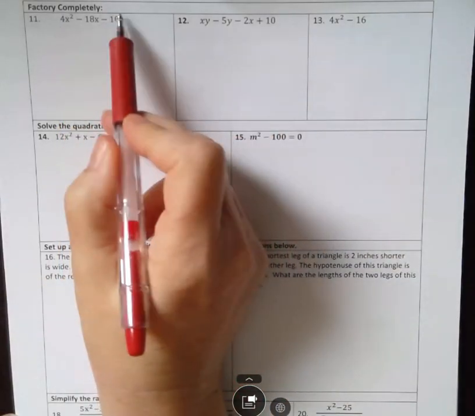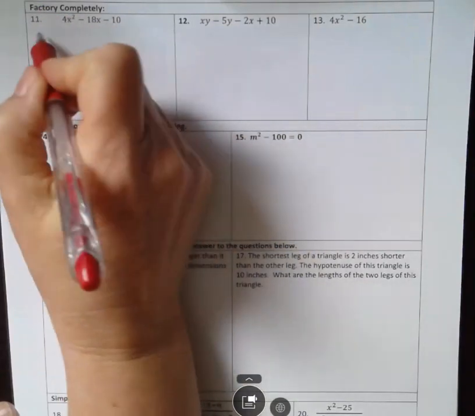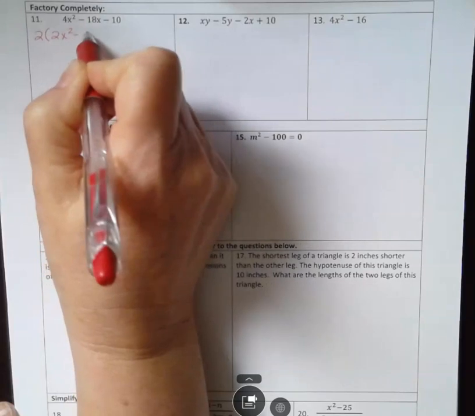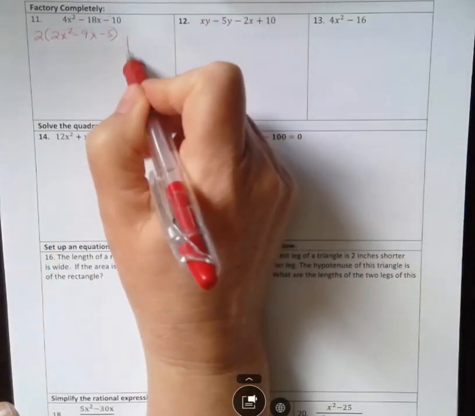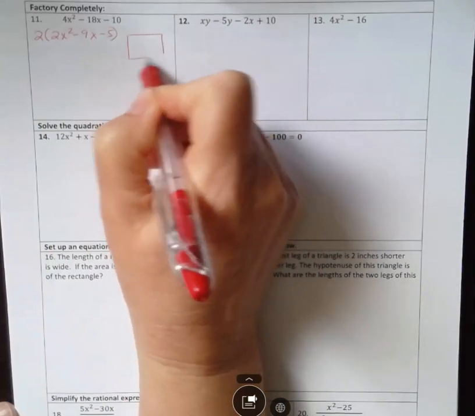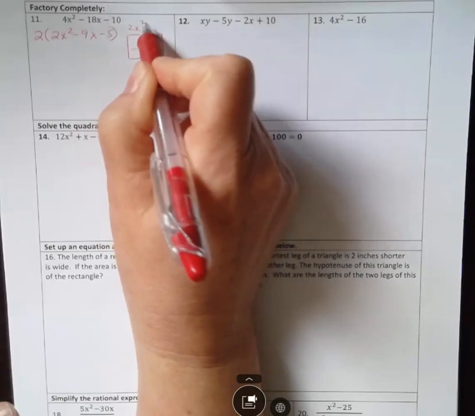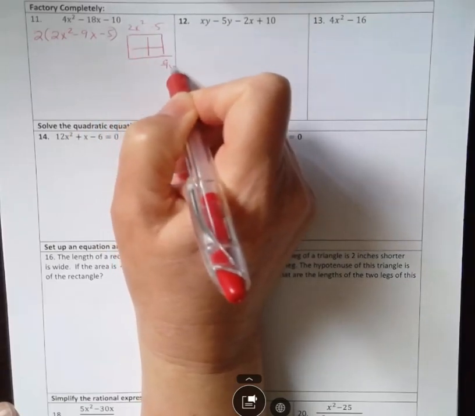When it says factor completely, it means it could be any type of factoring that you have to do. Always look to see if there's a common factor first. There is here. I'm going to take the 2 out. If I take out the 2, I'm left with 2x squared minus 9x minus 5. If I wanted to use the box for this, I could make a box over here and say I have 2x squared, I have negative 5, and down here I want negative 9x.